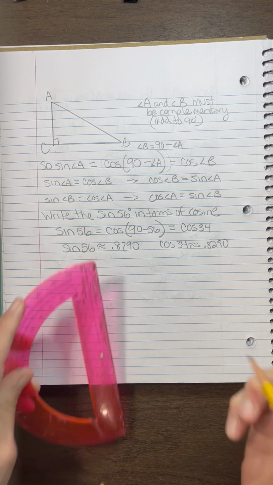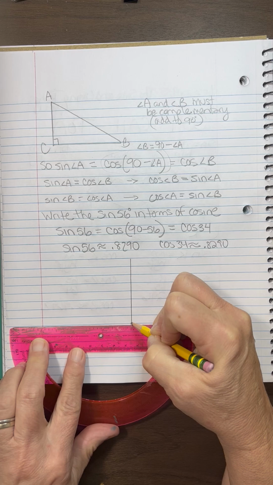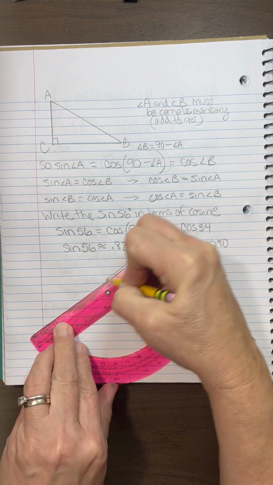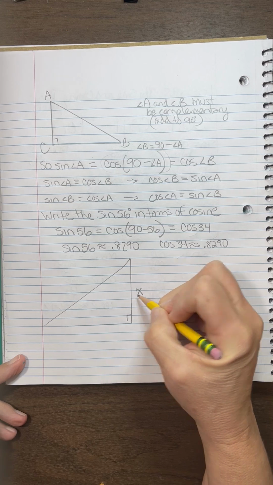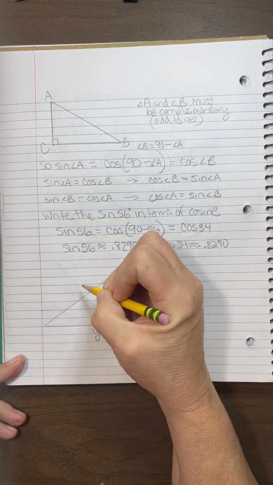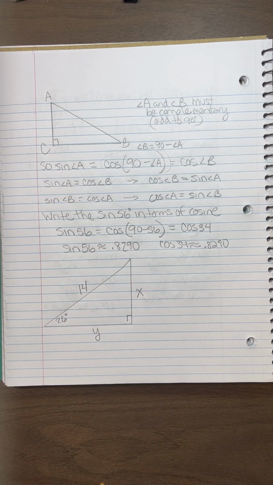All right, let's try a problem. Okay, so we have a 90-degree angle, sides X, Y, and 14, and an angle of 26 degrees.